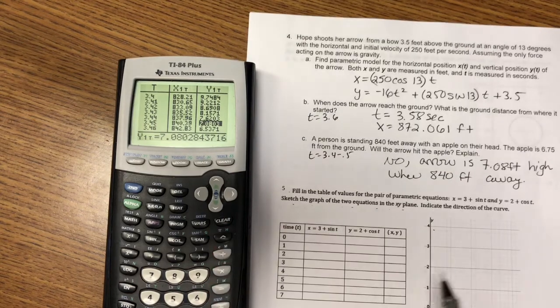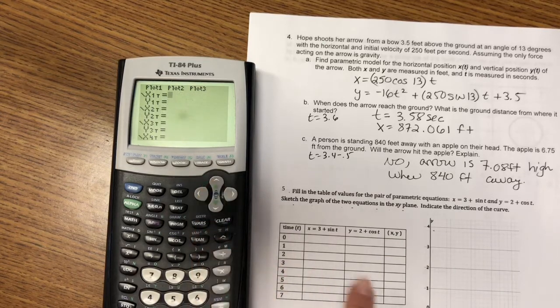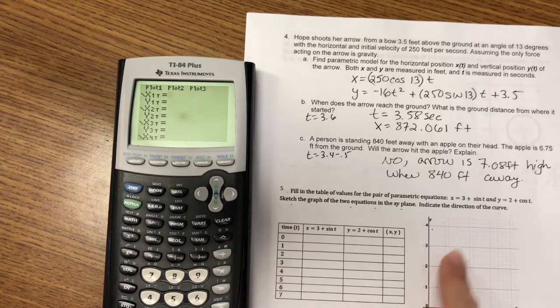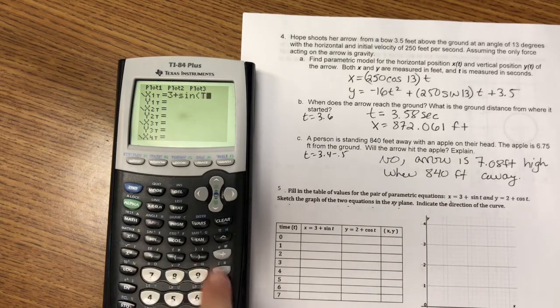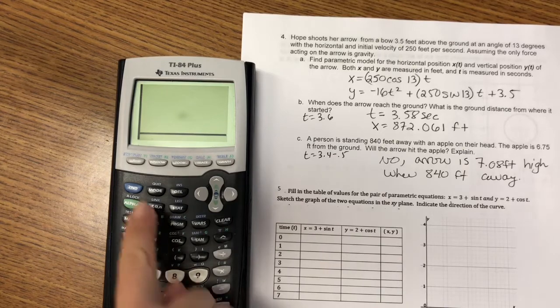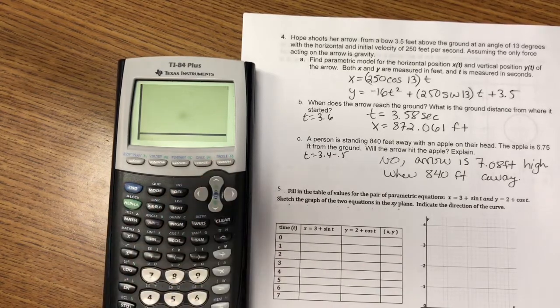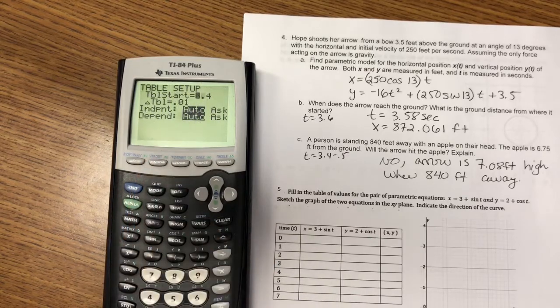Now we've got parametrics here. X is 3 plus sine of t. Y is 2 plus cosine of t. Oh, I don't want to graph it. I just want my table. Wait a minute. Second window, start at 0.